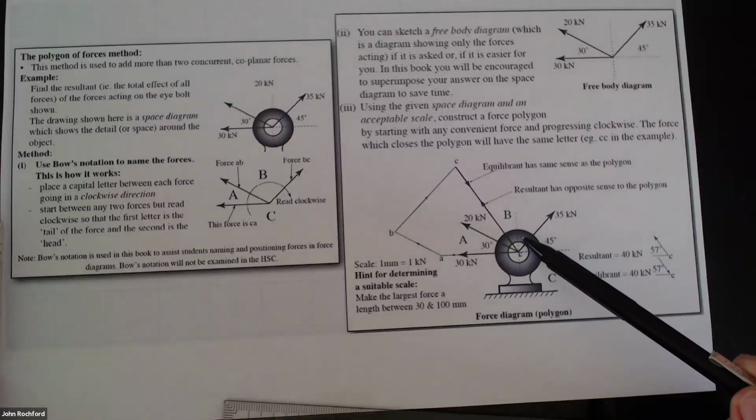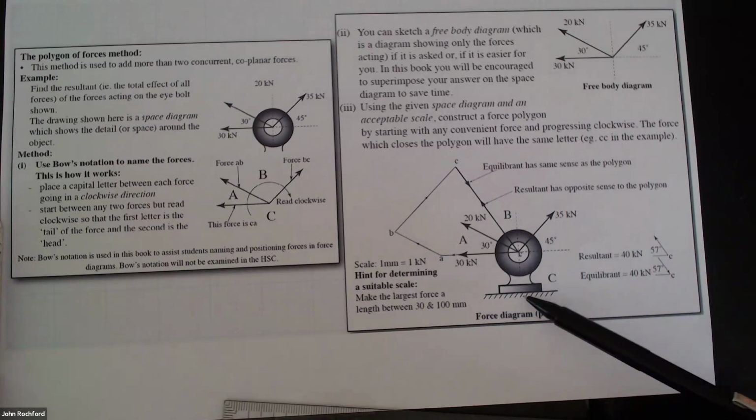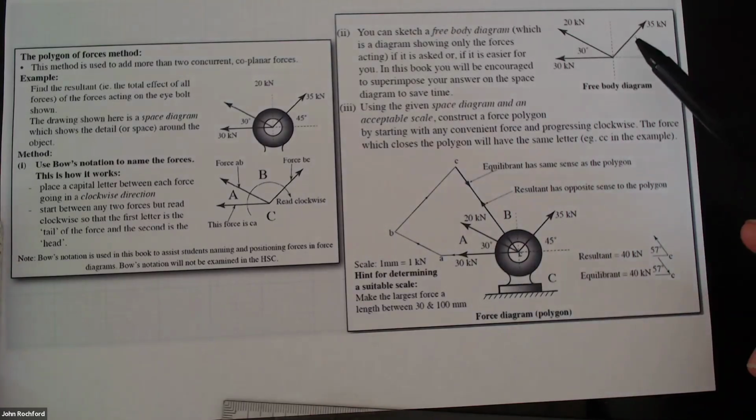It shows the eye bolt and how it's anchored there. But this diagram here is called a free body diagram, and this only shows the forces that are acting. And you could be asked to just do a free body diagram of a series of forces.